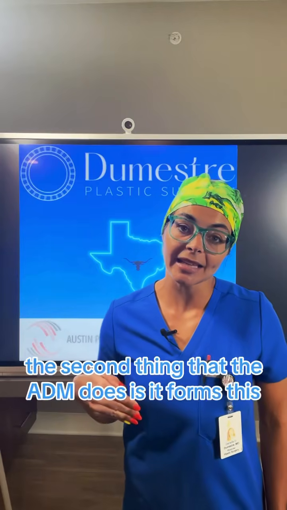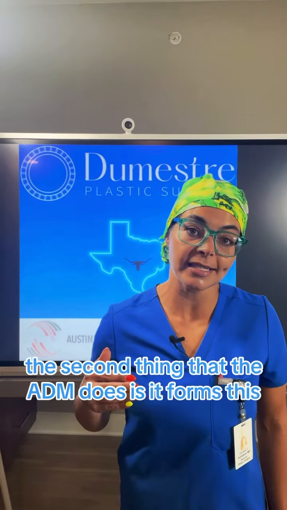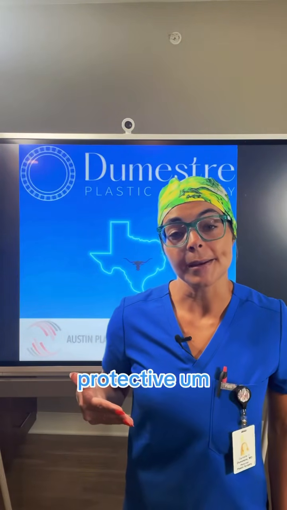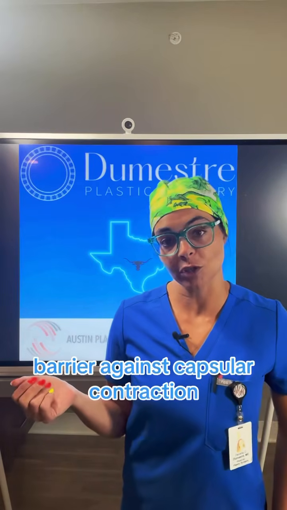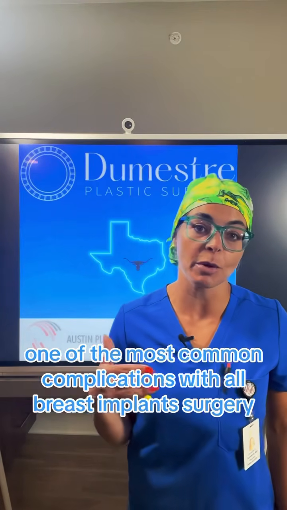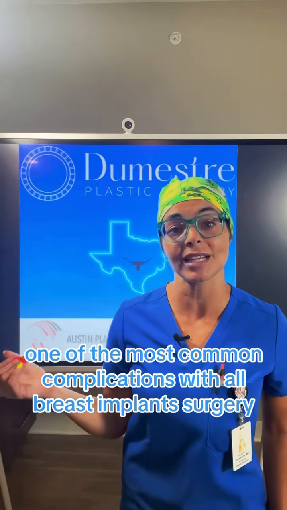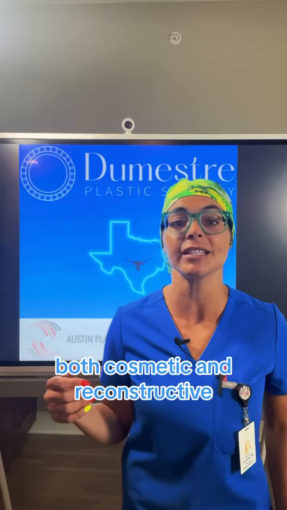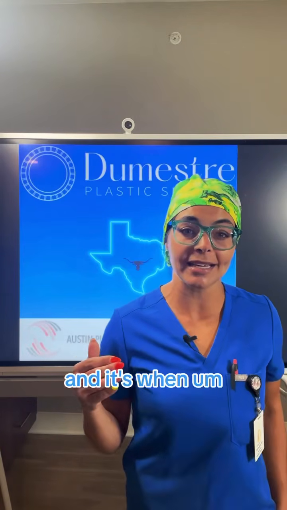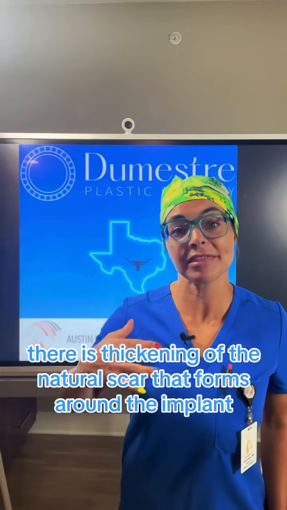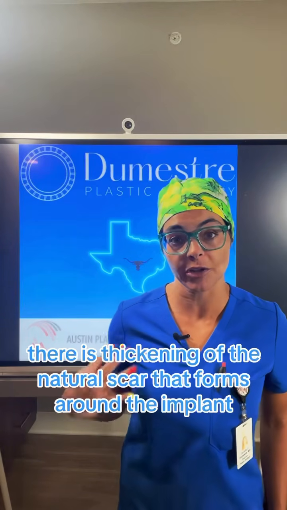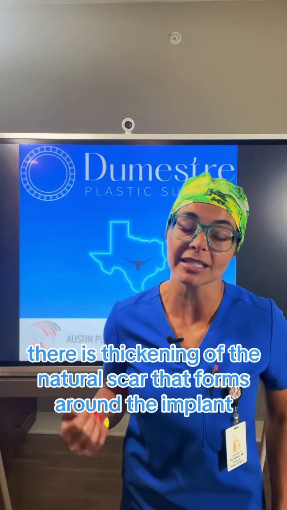The second thing that the ADM does is it forms this protective barrier against capsular contracture. So capsular contracture, one of the most common complications with all breast implant surgery, both cosmetic and reconstructive, is when there is thickening of the natural scar that forms around the implant.